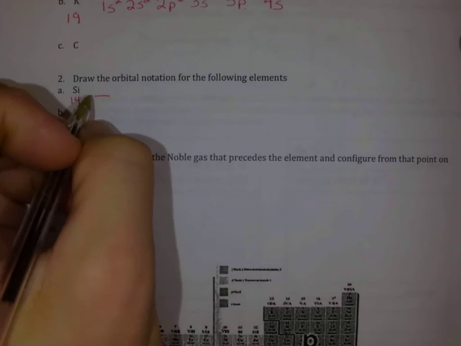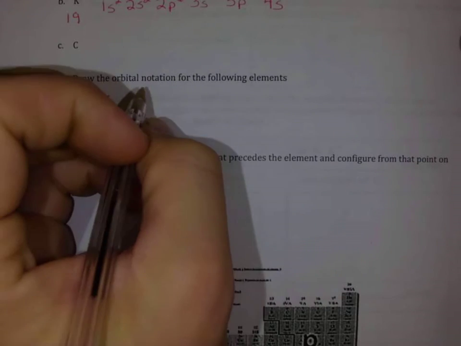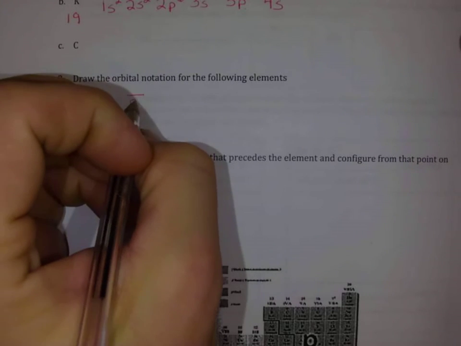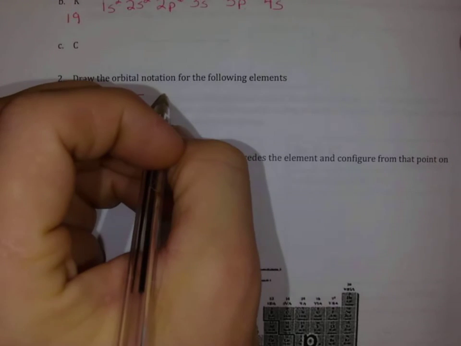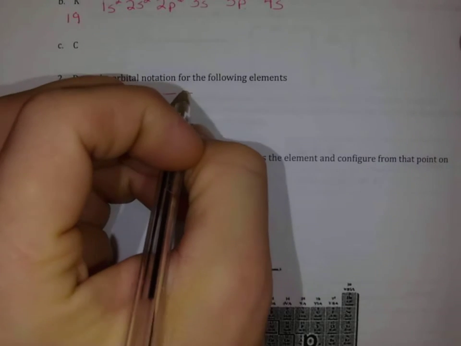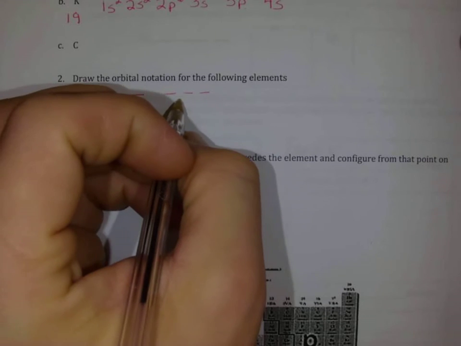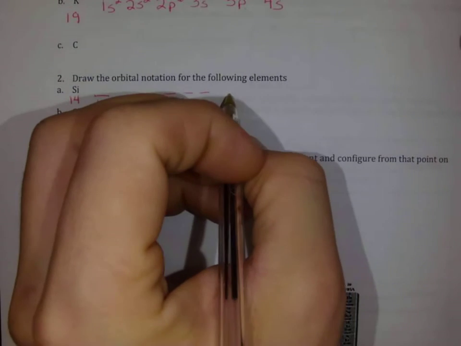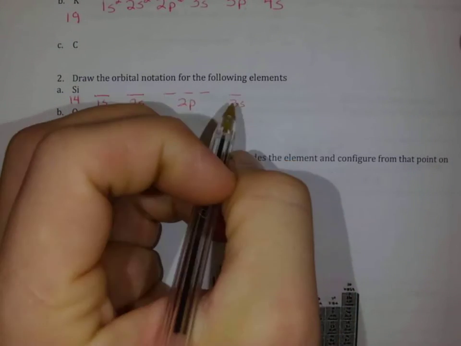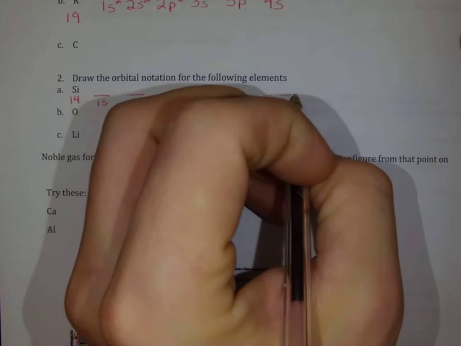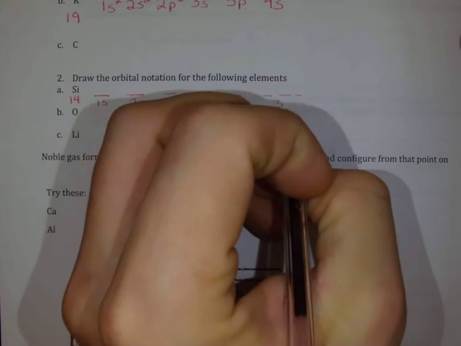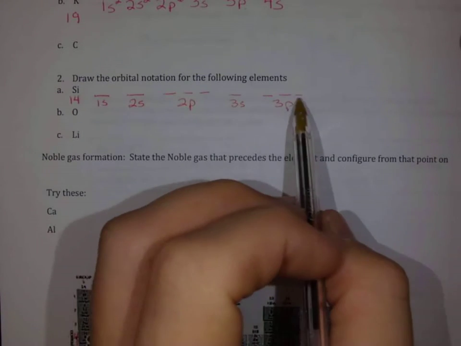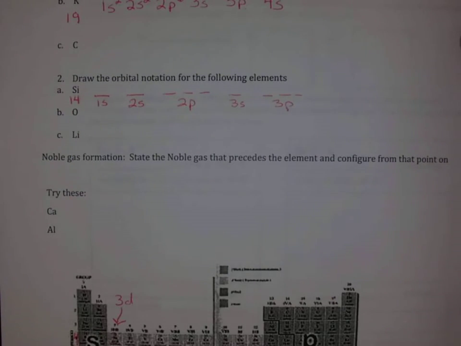So I'm going to draw my 1s here, then I'm going to draw my 2s, then I have my 2p, which has, of course, 3 orbitals within it. So these are my 2p. Then I'm going to draw my 3s, and then I'll put my 3p here as well. Again, my 3p has 3 orbitals in it.